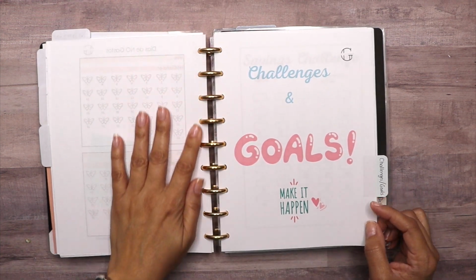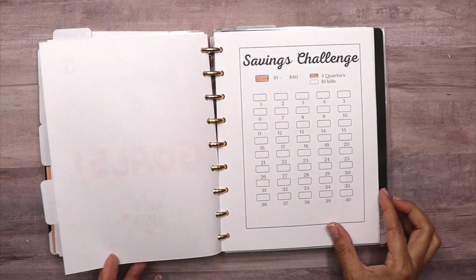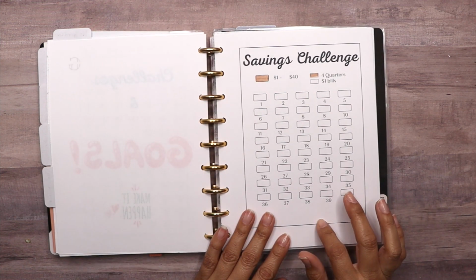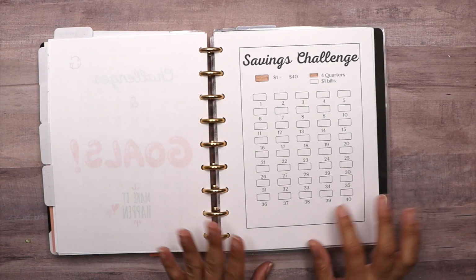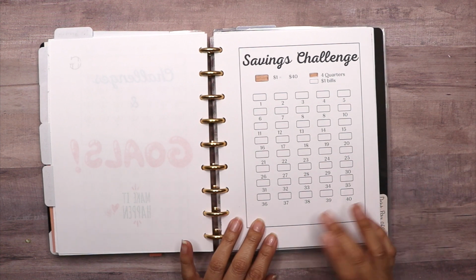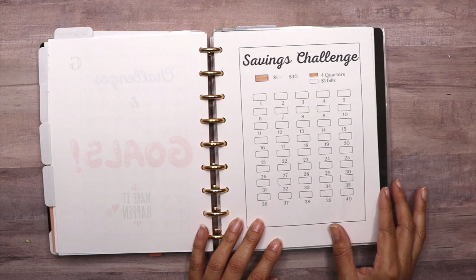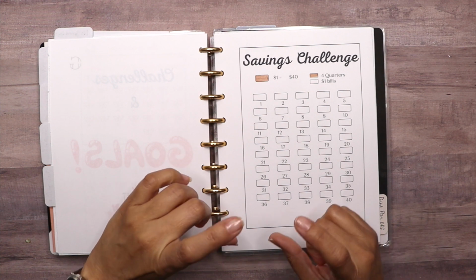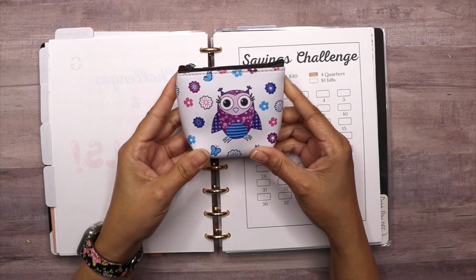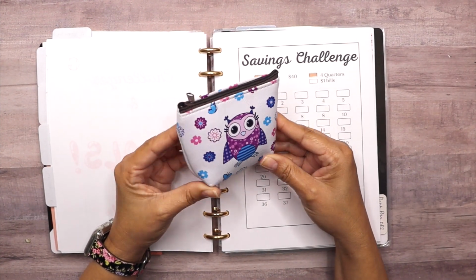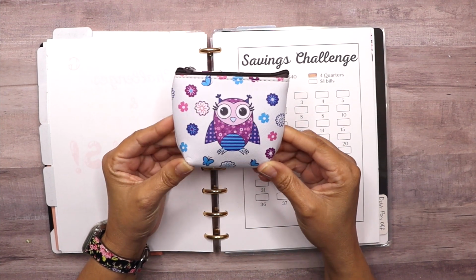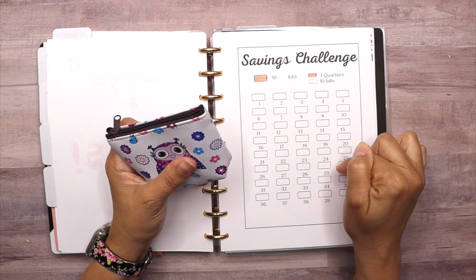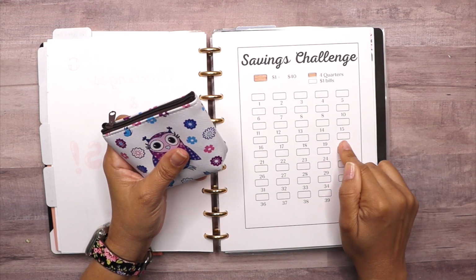Now this one are challenges and goals. So this is a challenge that I'm saving all the quarters that I can save for the vacation. Then I'll go to the bank and just cash that money in. I have a little bag, a little purse. Let me show you. So right here I'm saving my quarters, and I already have $20 in quarters right here from saving the quarters.